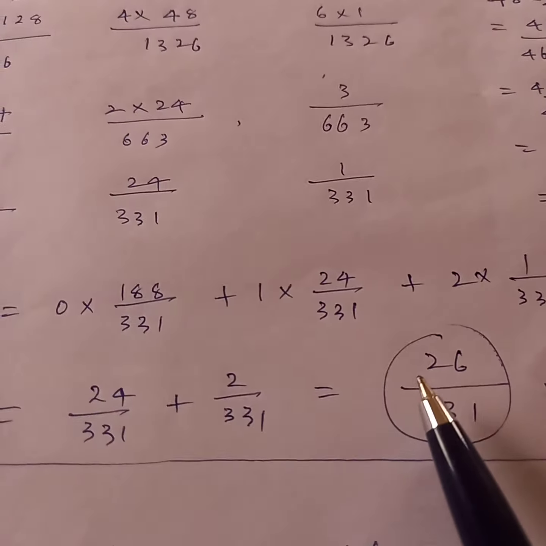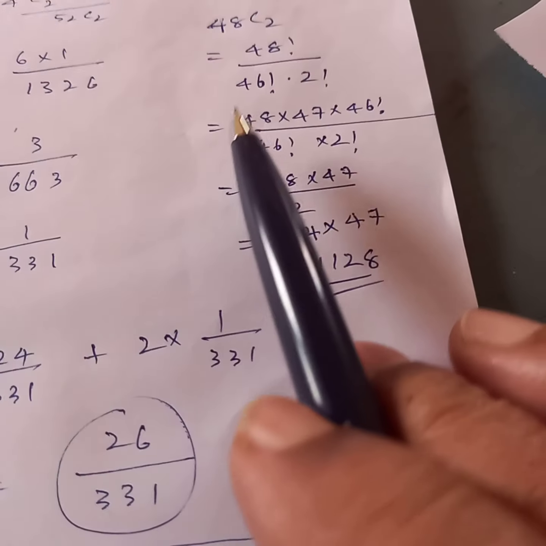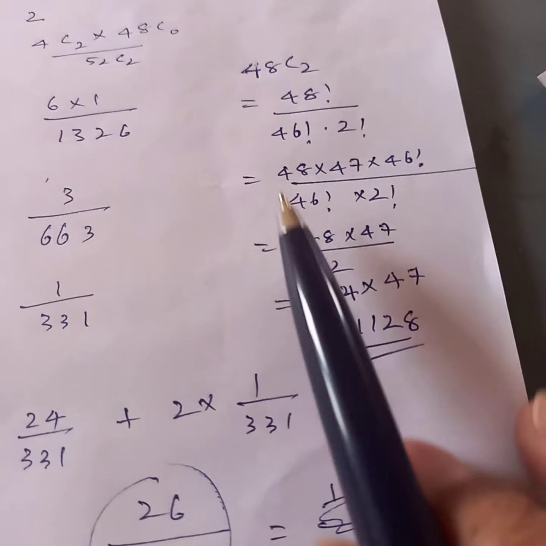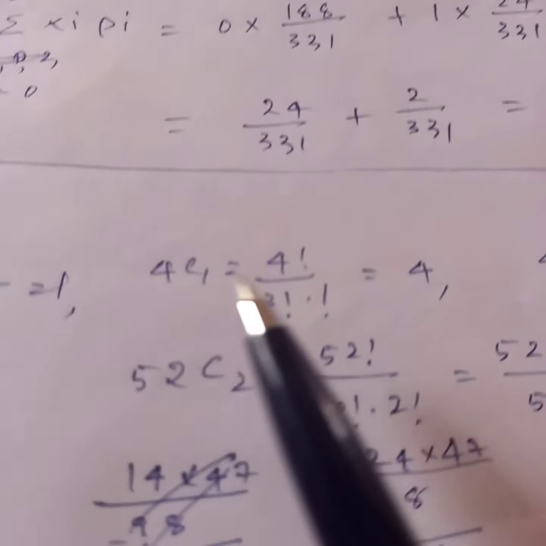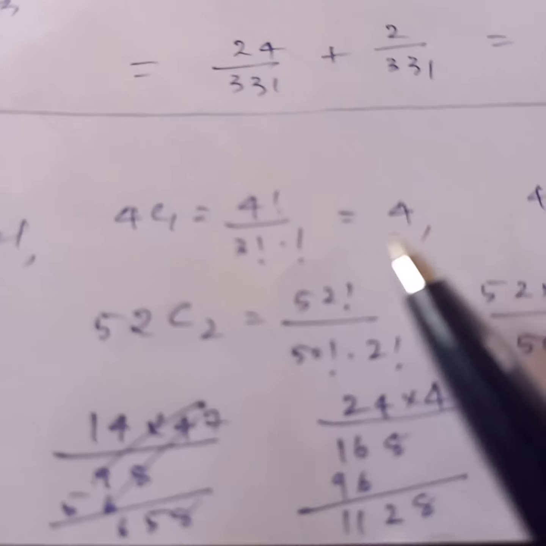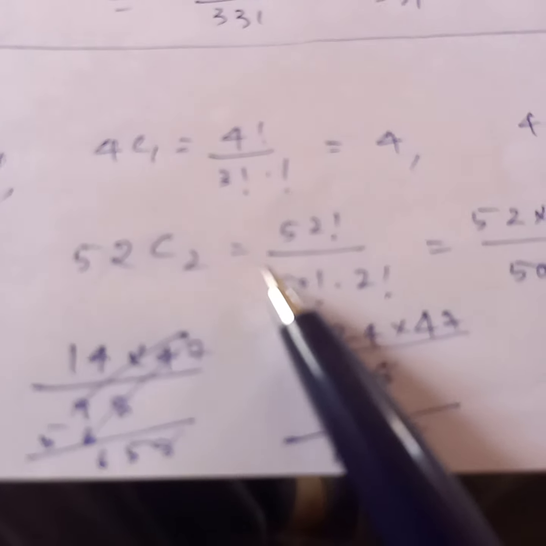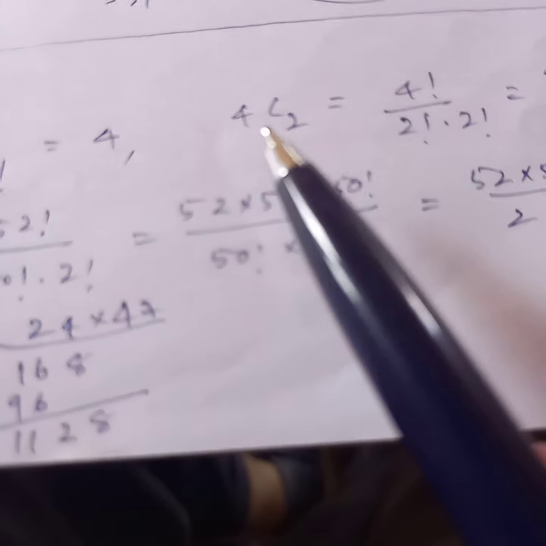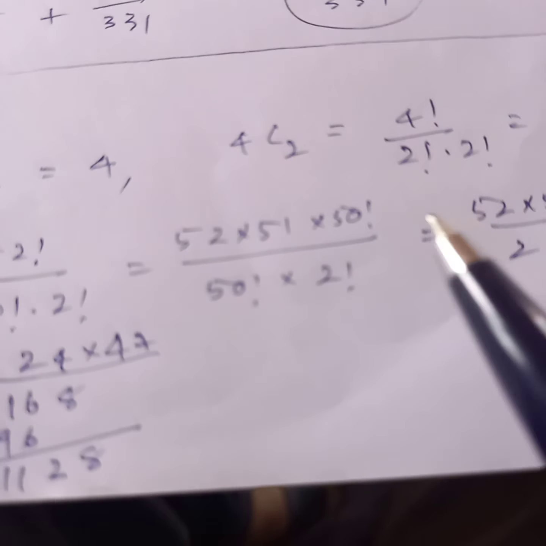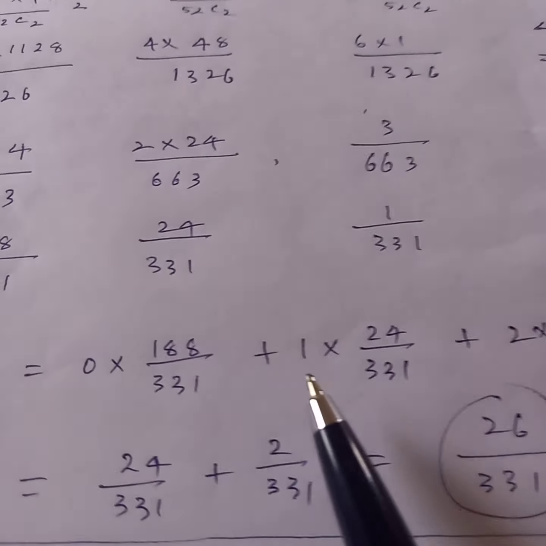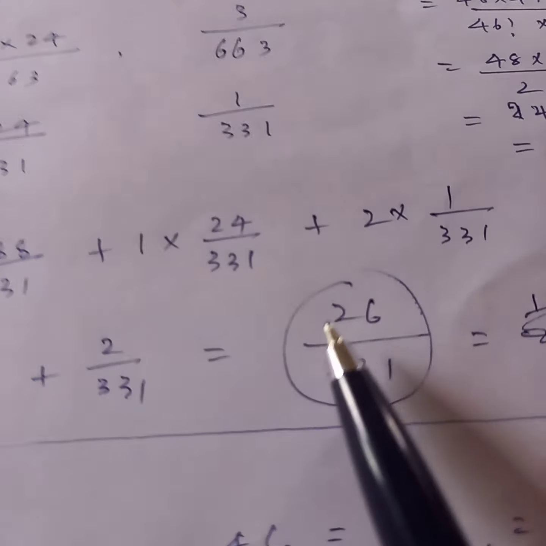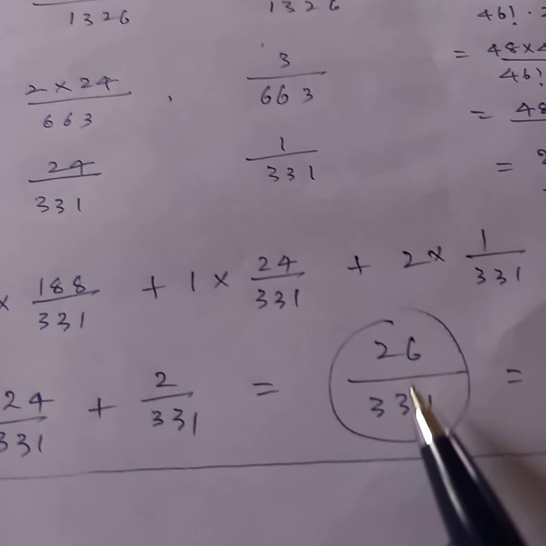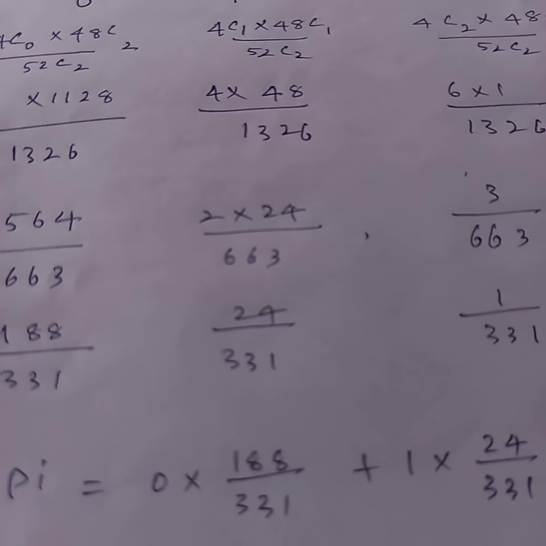Okay. And using the formula we can find out 48C2 this way, and the other formula 4C1 we can find out, 52C2 we can find out using this formula, and here 4C2 it is. So all these things we calculated using the formula, and finally we come to know that the value of Ex is 26 by 331. So I hope you have followed the problem. Thank you.